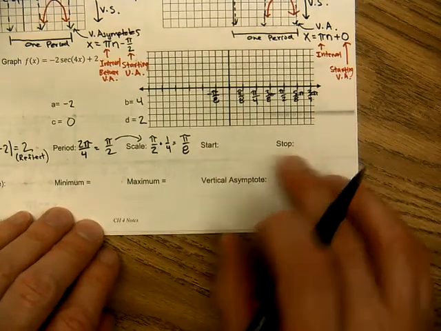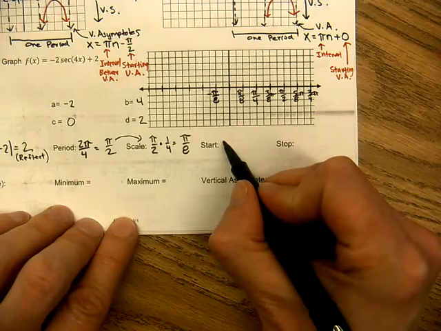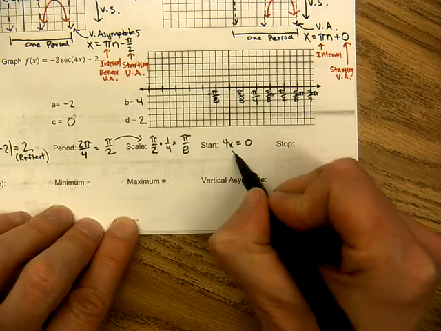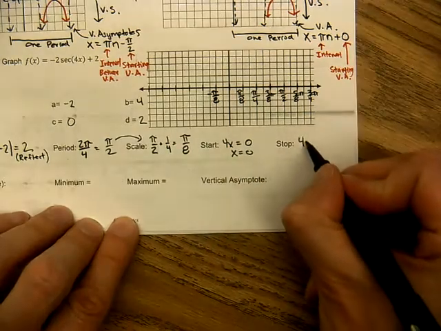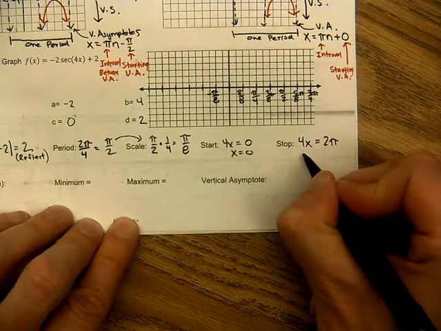Where do we start and where do we stop? Again, we're thinking of the cosine curve. So we know that we take everything from the parentheses and we set it equal to 0 because that's where cosine normally starts. And we set that for x equal to 2 pi because that's where cosine normally stops.